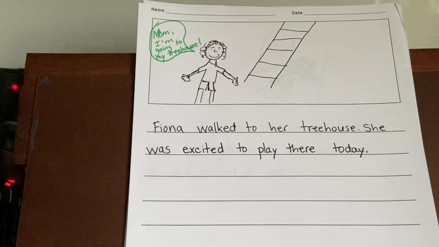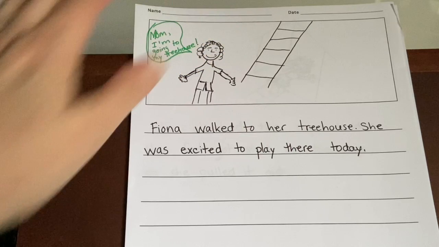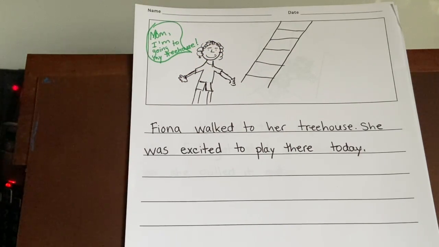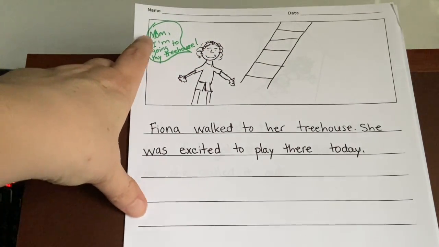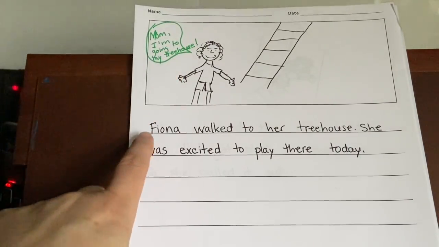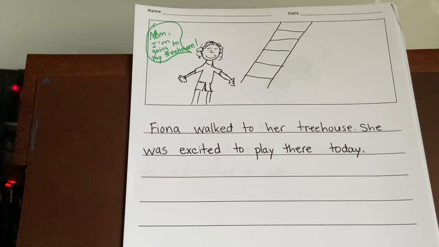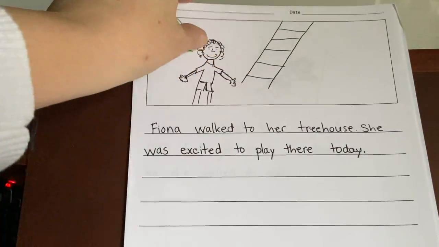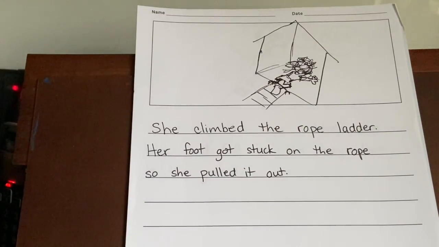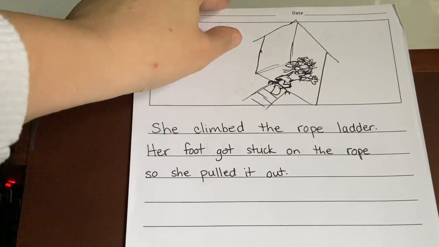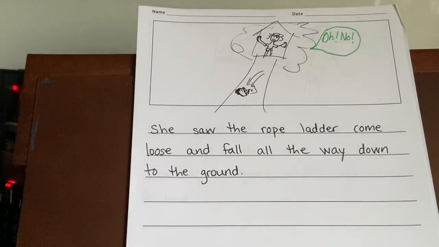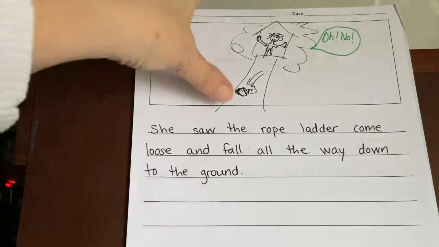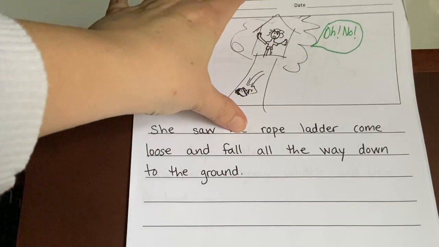Okay, so I hope that you will help me look at my story today to think about places where I might be able to show what Fiona is feeling or thinking. So here is how I had added, "Mom, I'm going to the tree house." Fiona walked to her tree house. She was excited to play there. Okay, the next page says, she climbed the rope ladder. Her foot got stuck on the rope, so she pulled it out. She saw the rope ladder come loose and fall all the way down to the ground. And there she said, "Oh no!"